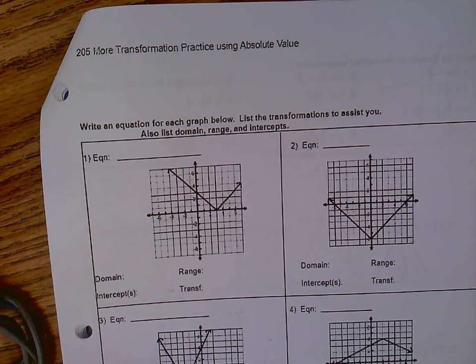Does anyone remember what this does? This is either a flip over the x or y axis. If it's outside, it flips the whole function upside down. If it's inside, it takes all your x values and flips them this way. So this one would be over the x-axis. It flips it upside down.